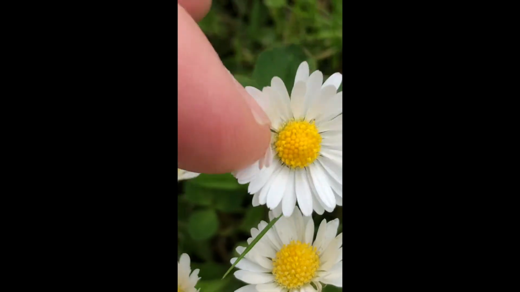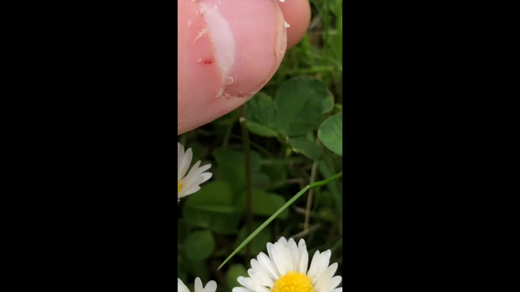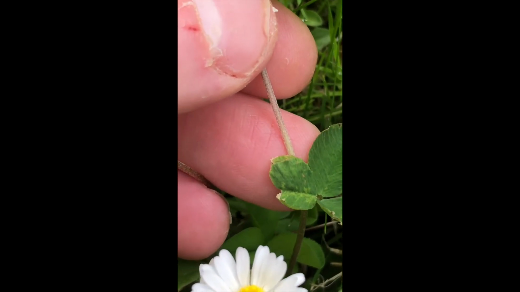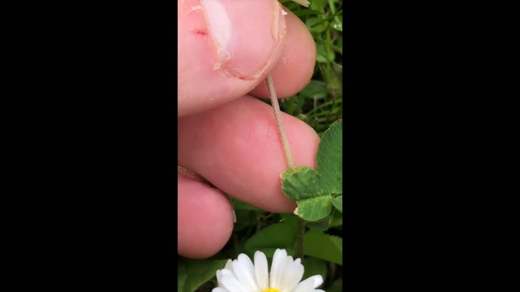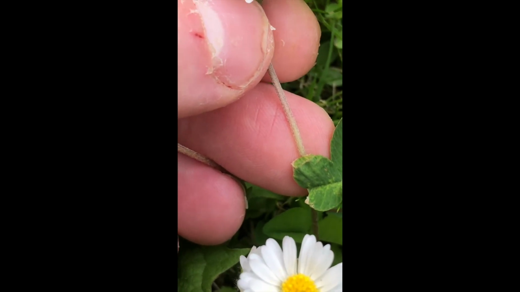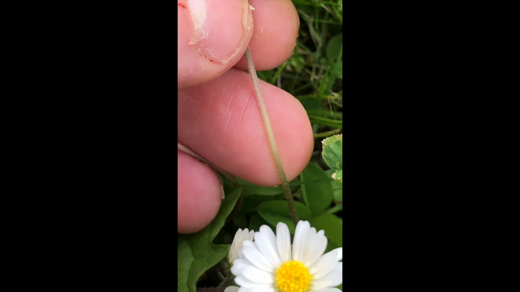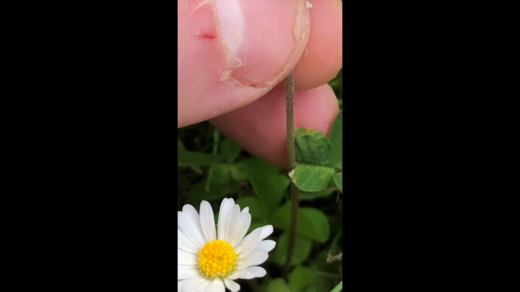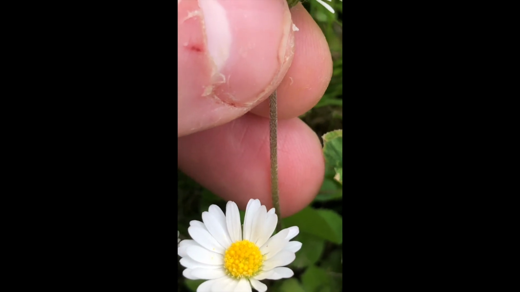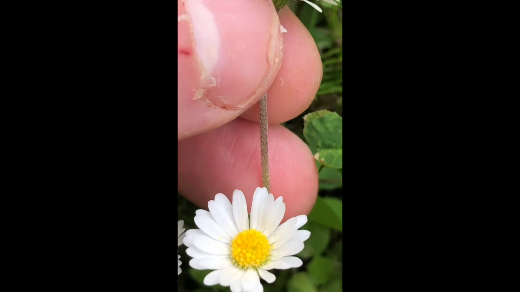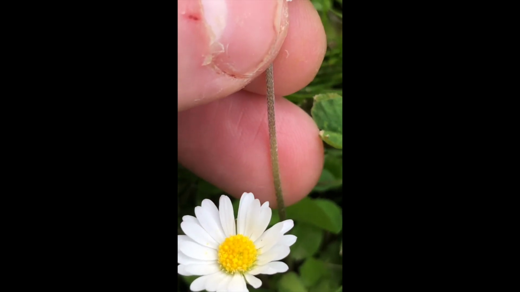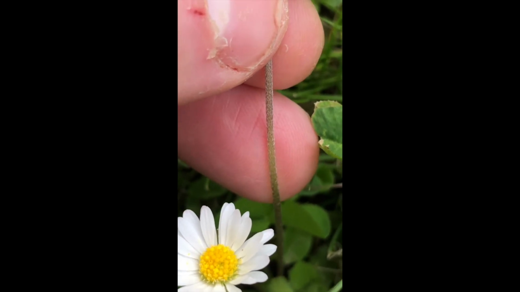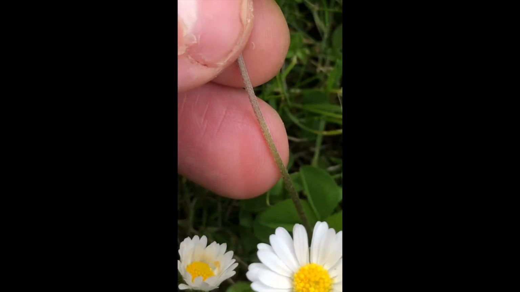Another thing that's often quite useful when looking at plants is to check the stems, because some plants will have hairs and others will be what we call glabrous, they're hairless. So as you can see, this one is, they call them pubescent. That's the sort of botanical name for a plant that's hairy. It's pubescent.